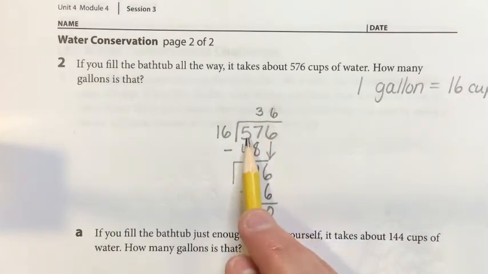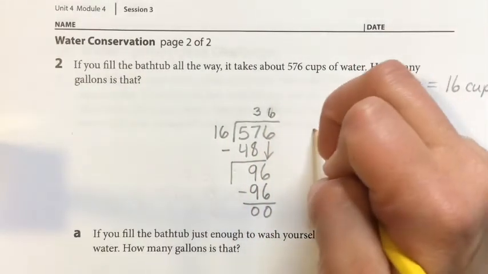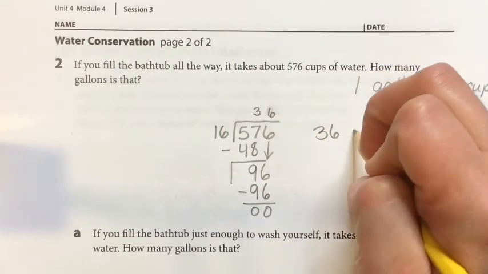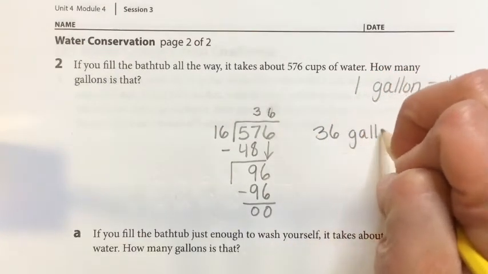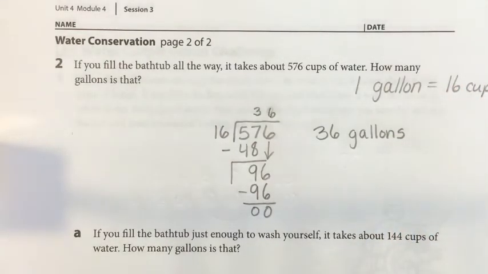I know that in 576 cups of water, we would make a total of 36 gallons. That is a lot of water that you need to use to take just one bath. So just imagine this, 36 jugs of water to take one bath. Okay, let's go on to A.